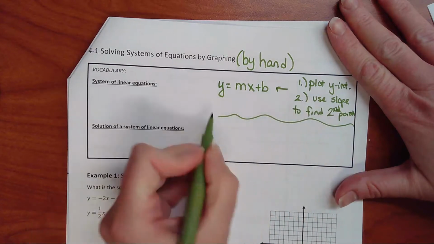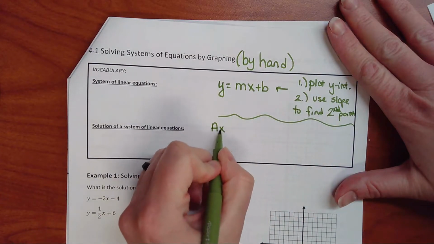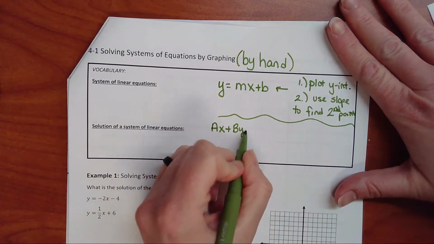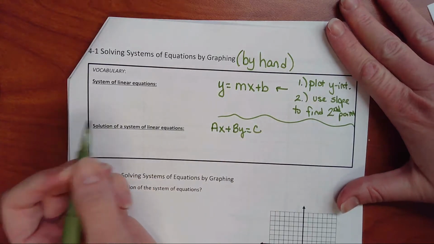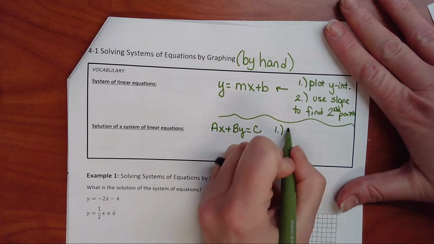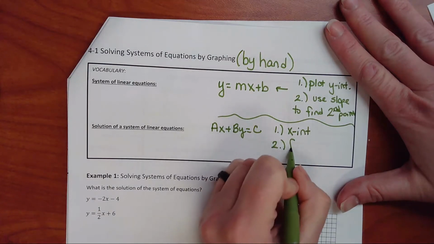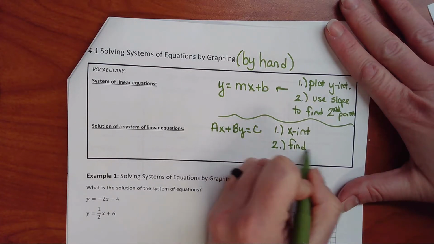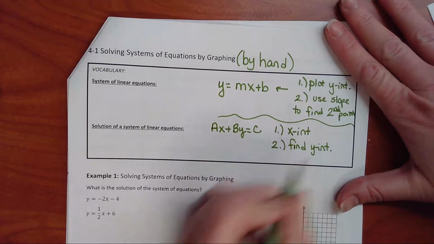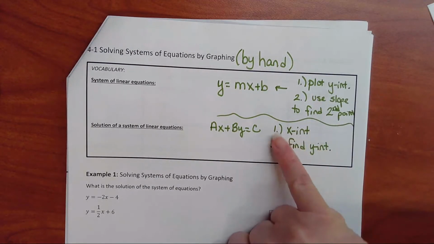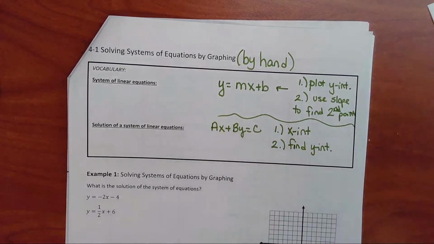Some of these will be in standard form. Standard form is ax plus by equals c. If this is the case, what you're going to do is find the x-intercept, and then find the y-intercept, and then plot them and connect the dots. That's when we used our pinky. We covered up. And I'm going to do a quick review.